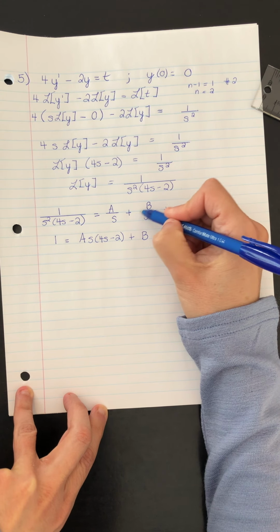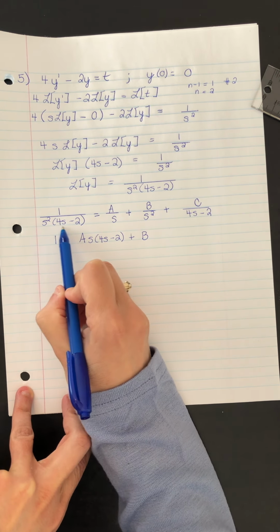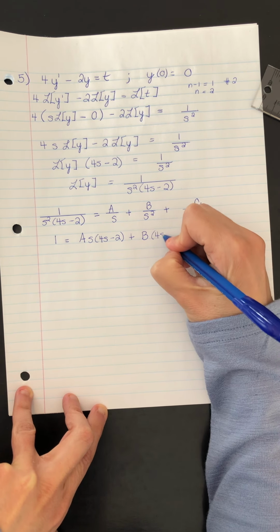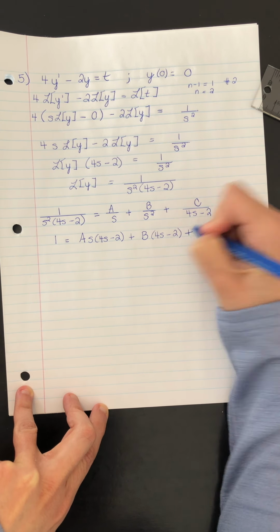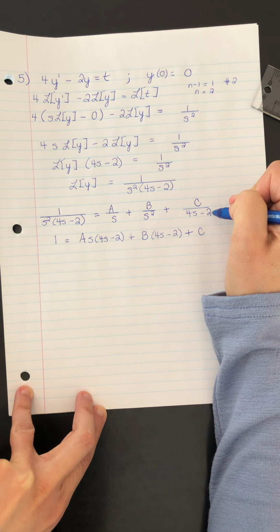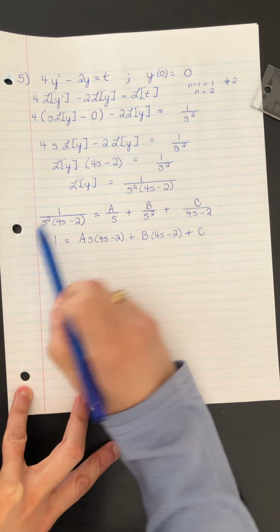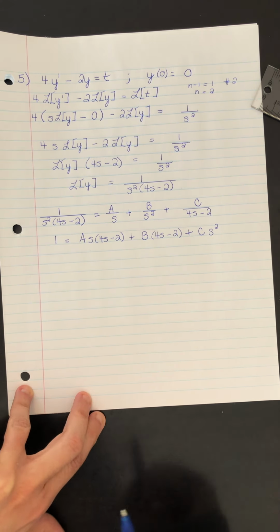Well, it has s squared already, and we are comparing with this denominator. So it only requires the 4s minus 2. Plus c. What is c multiplied by? Well, it has 4s minus 2 under it. Comparing here, it's missing the s squared. So that's the correct setup.